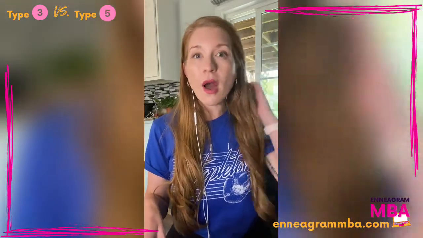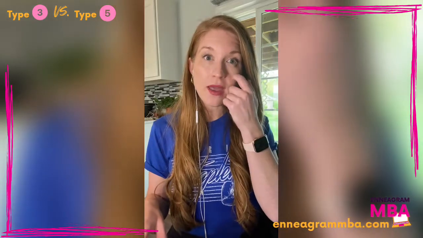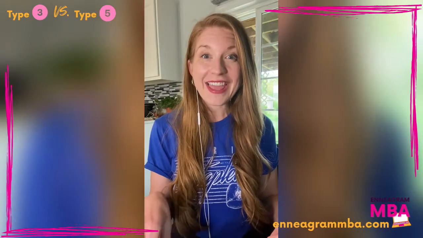The first similarity is that both the 3s and the 5s, along with the type 1s, are in this competency group on the Enneagram, which means they really value competency, especially when it comes to problem solving, conflict. So rather than get really emotional or even look on the bright side of things, those in this group tend to use data and logic, analyze the problem, really go into problem solving mode when these situations come up.